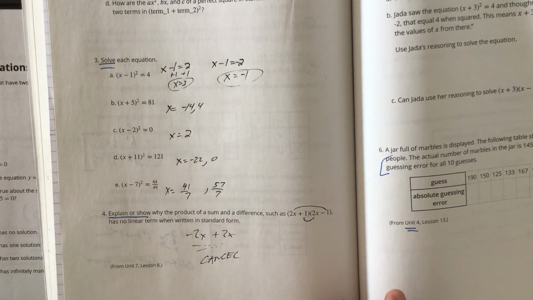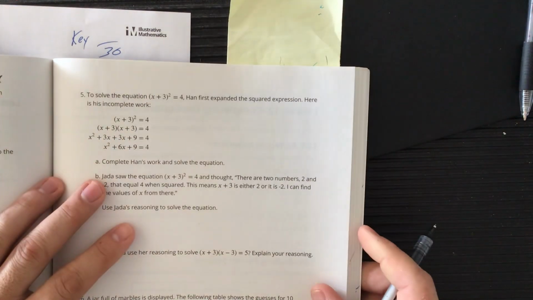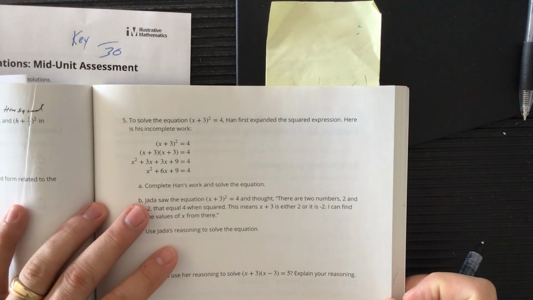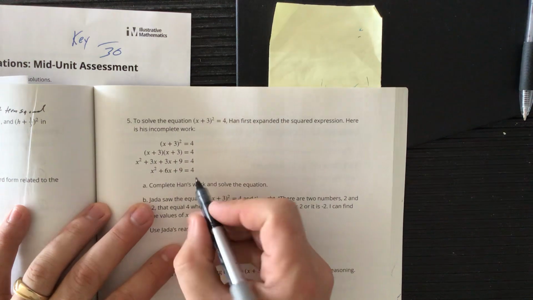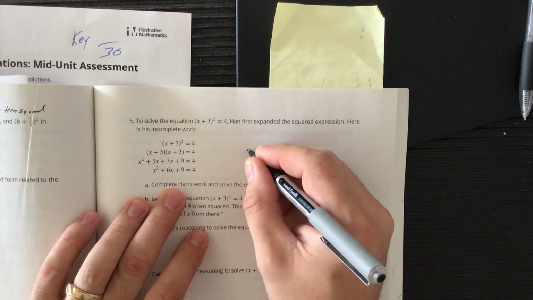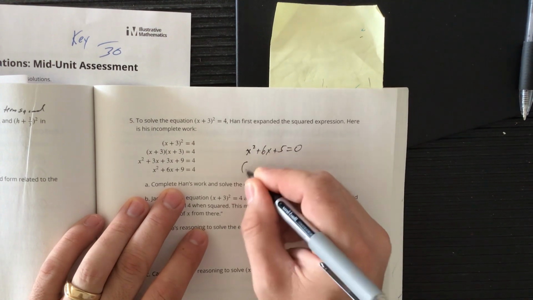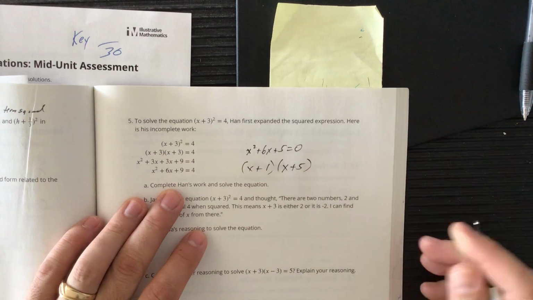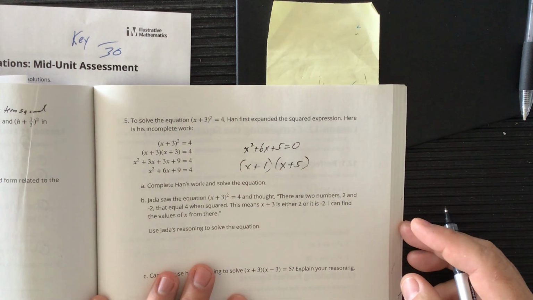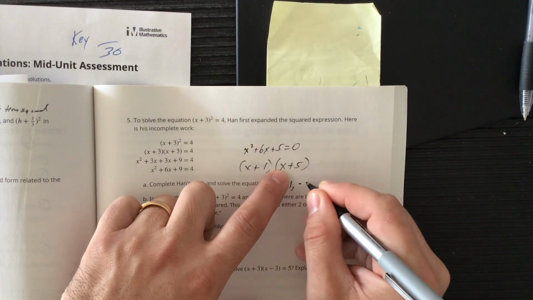Question number 5, complete Hans' work and solve. Okay, so if we're going to continue on with Hans, we would have to subtract 4 to get it equal to 0. Factors of 5 that add up to 6 are 5 and 1. So my answers are -1 and -5.